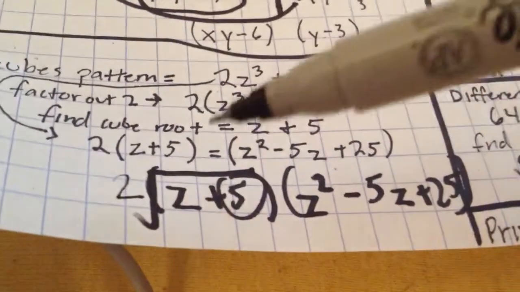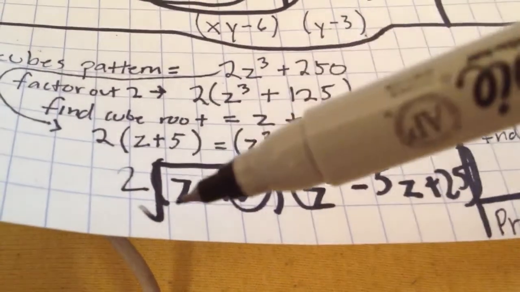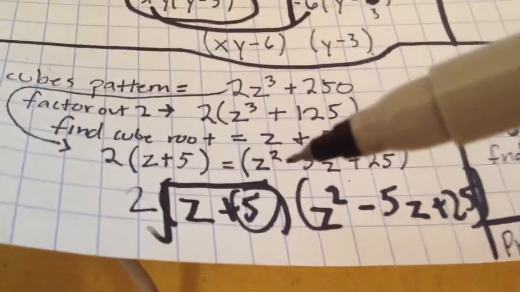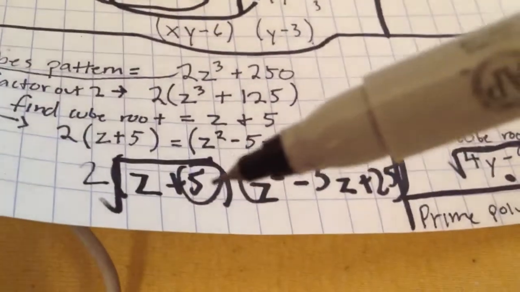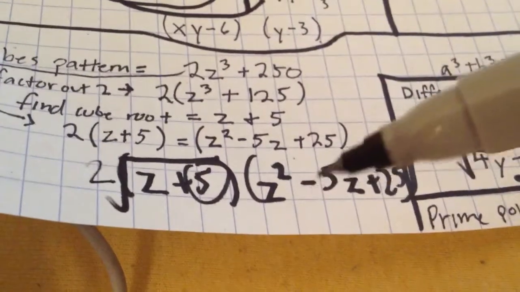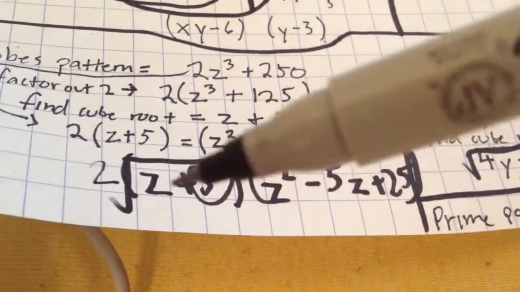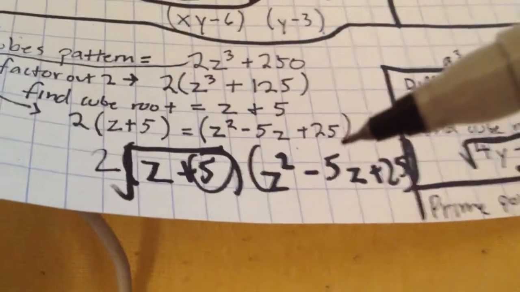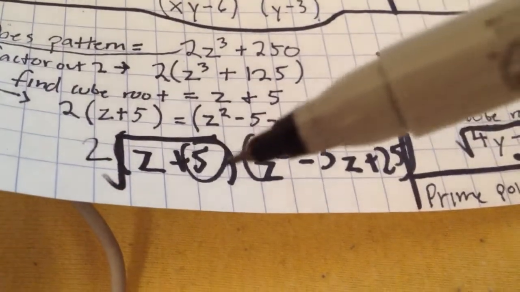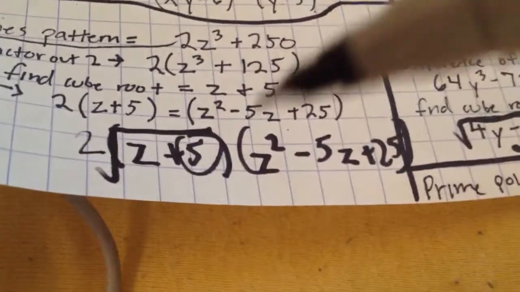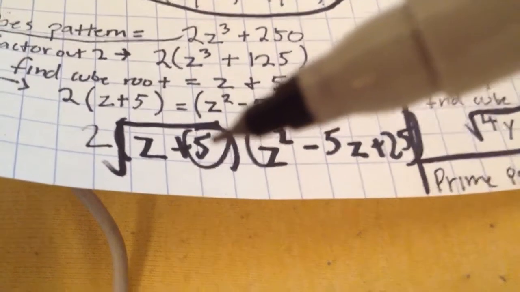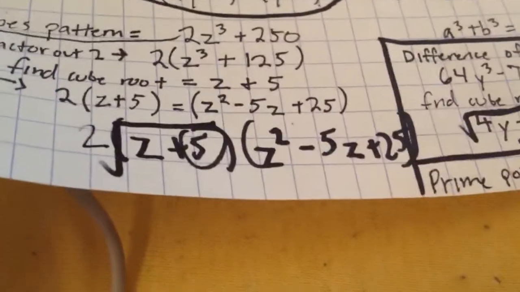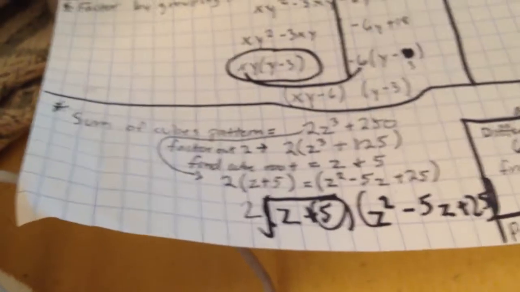And then all you do is basically you just square it, which I showed you down here very sloppily. So you have z squared, and then this one always has to be the opposite of this. So you're going to have a minus 5z, because you're multiplying 5 times z together, and then plus 25, because 5 times 5 equals 25. So that's how you do a sum of cube patterns.